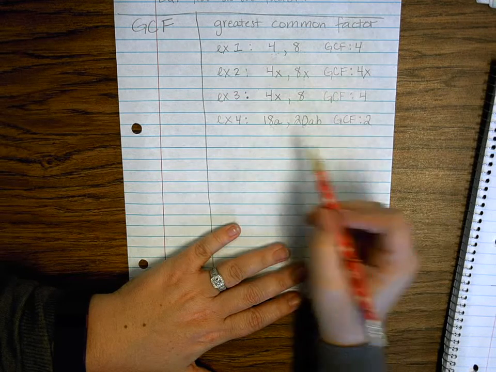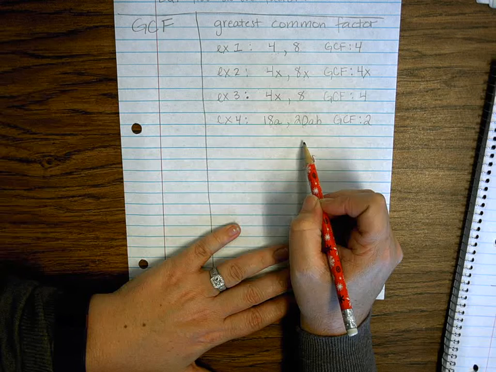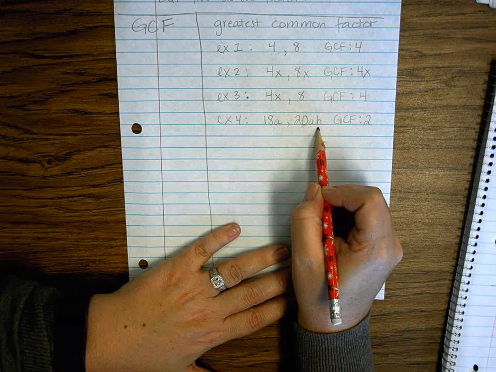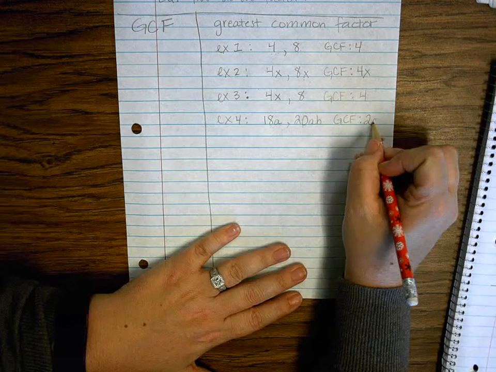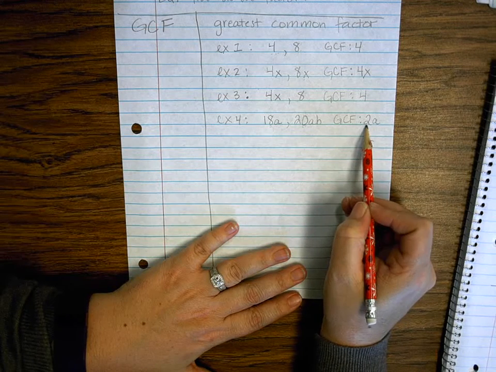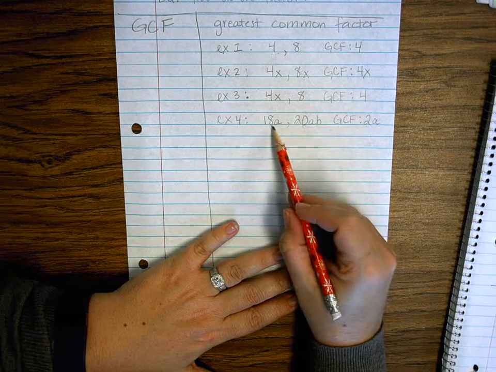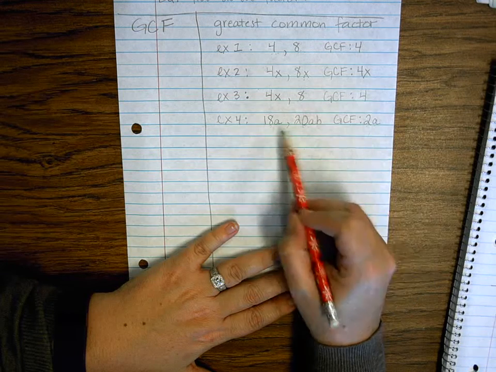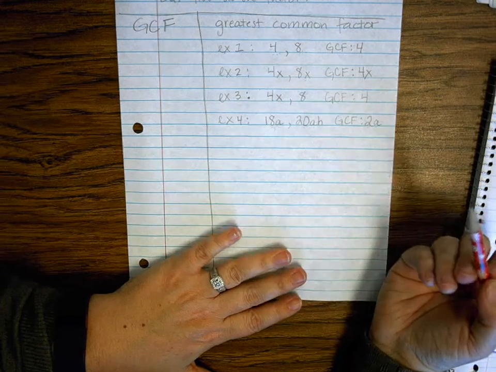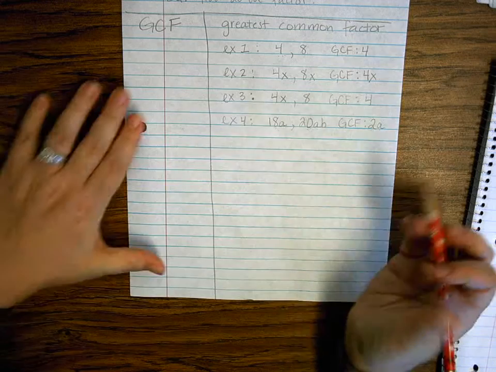And now what letter can I also factor out? A. I can't take AB because there's no B on the first term, right? So it's just 2A. So what that means is 2 is the biggest number that goes into both of these numbers evenly. And then the A also goes into both of these numbers. Okay?